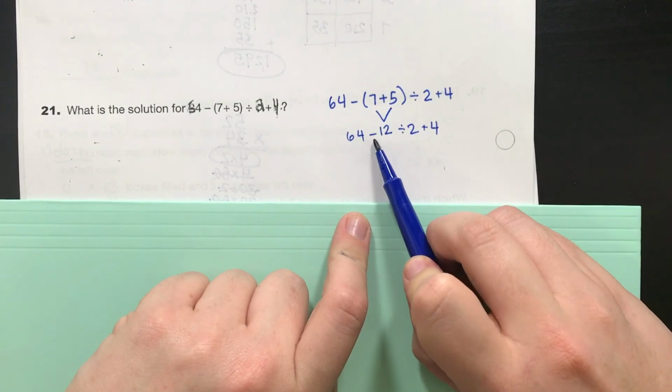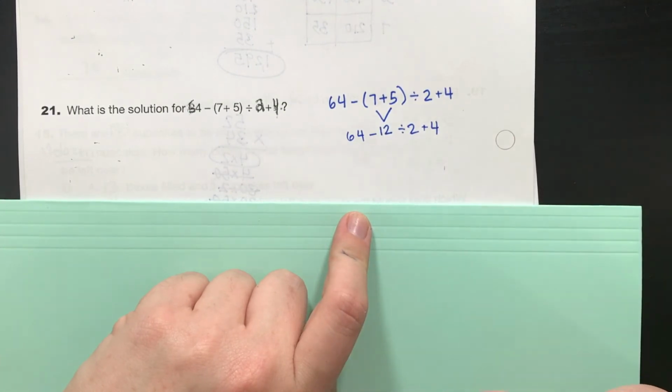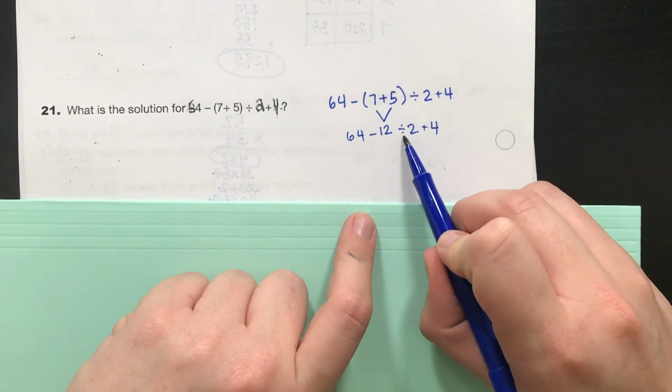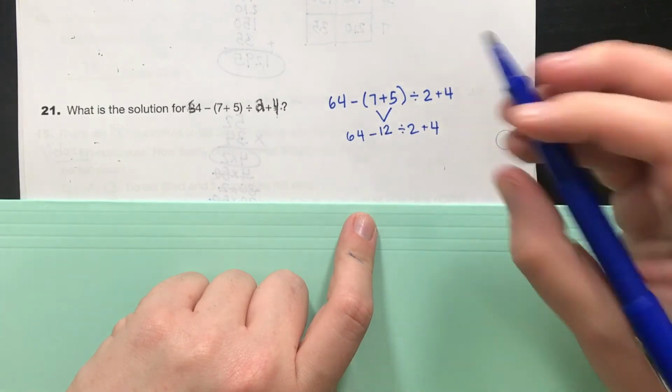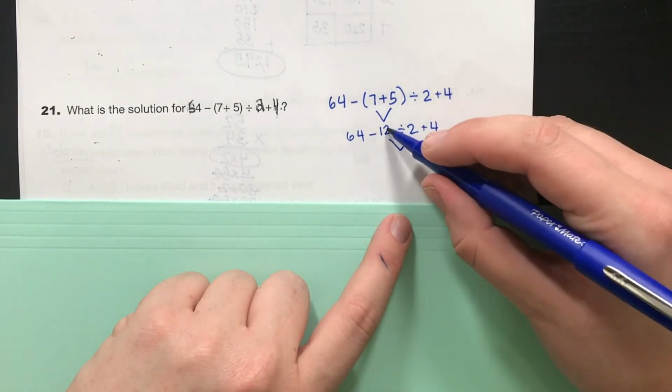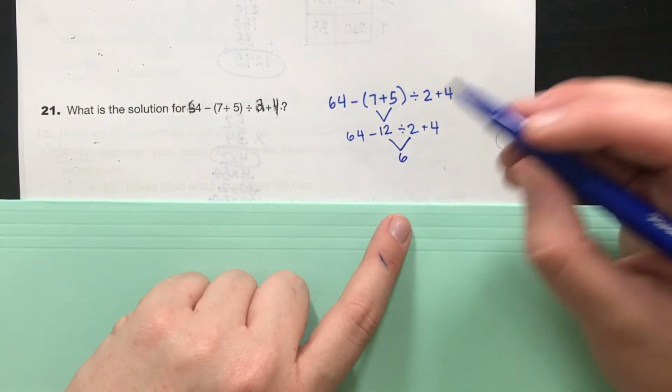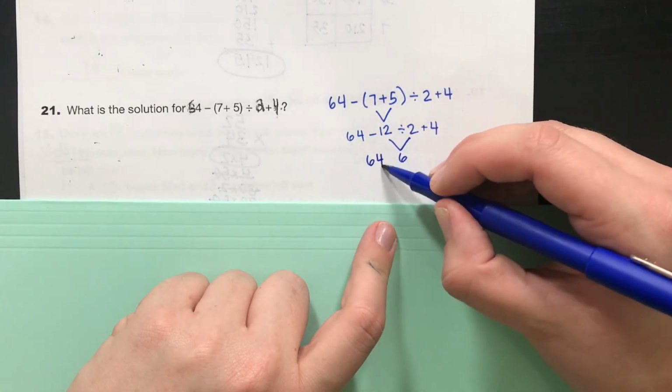Okay, now I have subtraction, division, and addition, and I know that division and multiplication come before addition and subtraction. So I'm going to do that next. 12 divided by 2, 6. Bring down the rest of my problem.